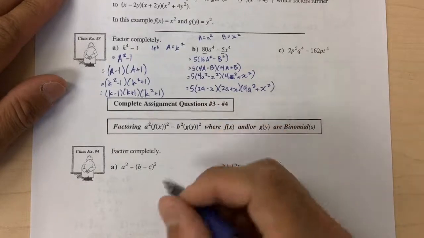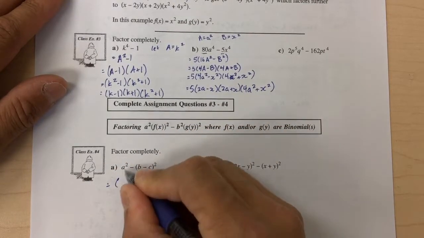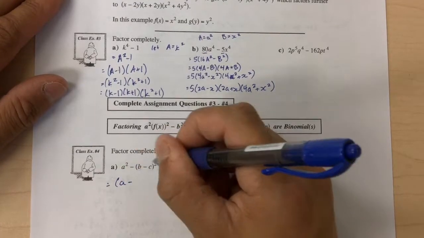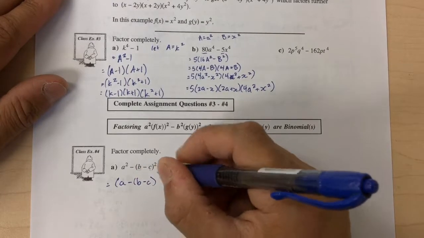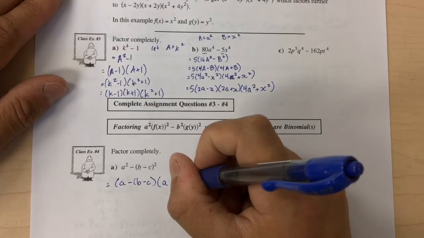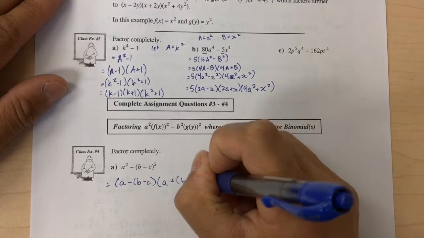Now, if you're not using substitution, then just think about using your difference of squares method, where we square root this and we would get a, and we'd square root b minus c, and we could just have b minus c. But we also have, if I square root this, a plus the same terms of b minus c.